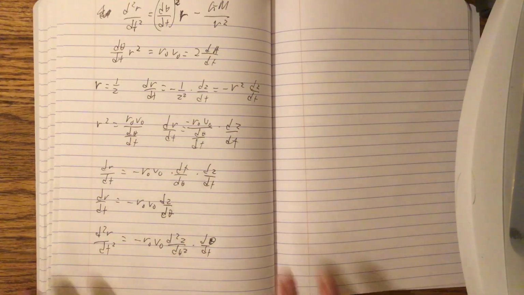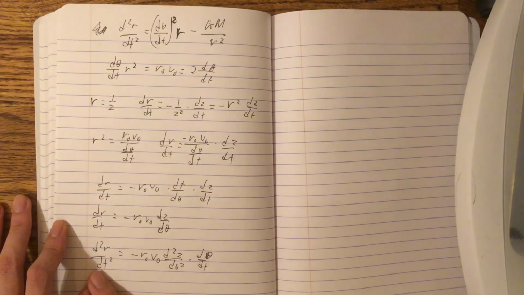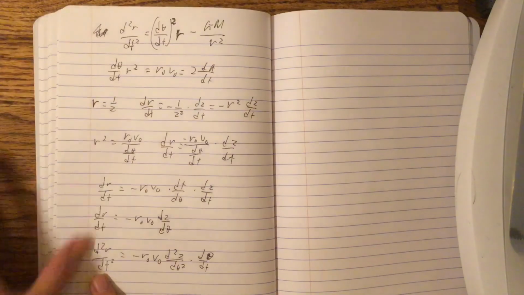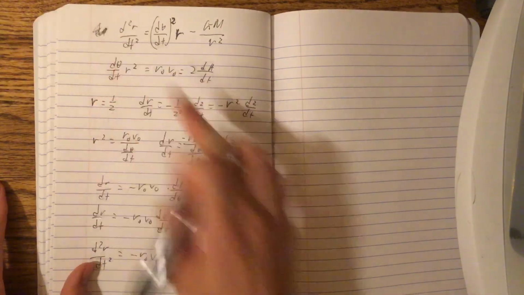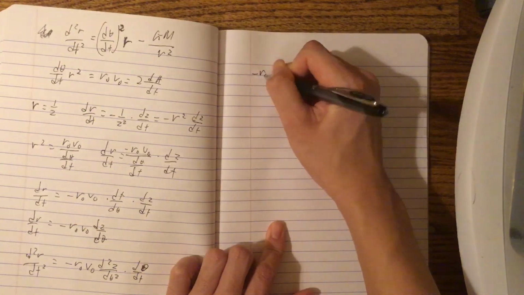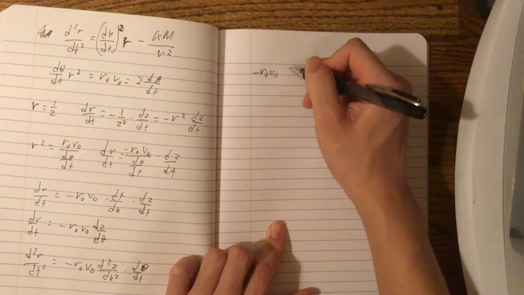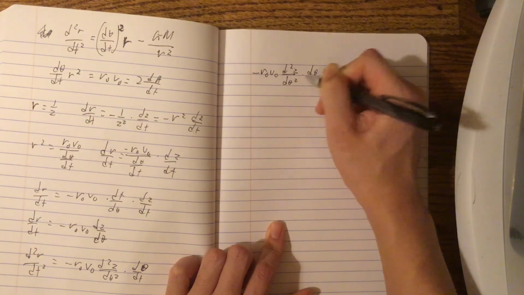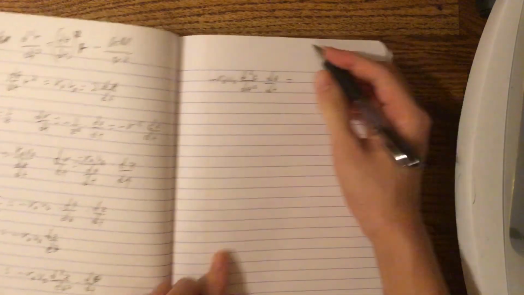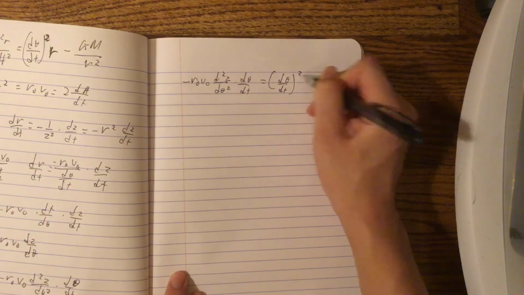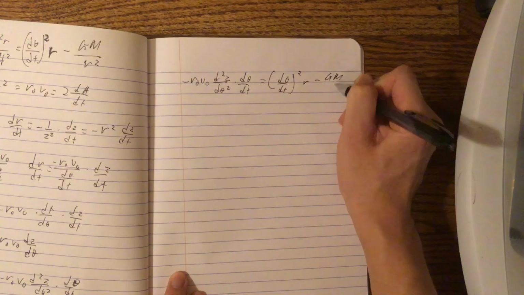Alright, now we have two expressions for d squared r dt squared, and so let's plug this into here. These are the same, so we get negative r naught v naught d squared z d theta squared times d theta dt equals (d theta dt) squared r minus GM over r squared.